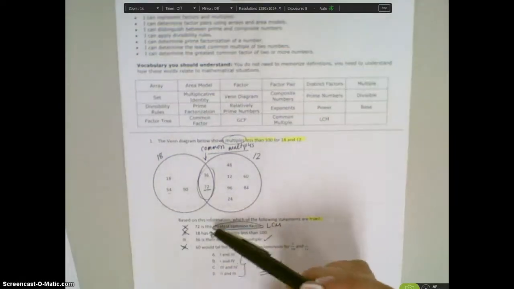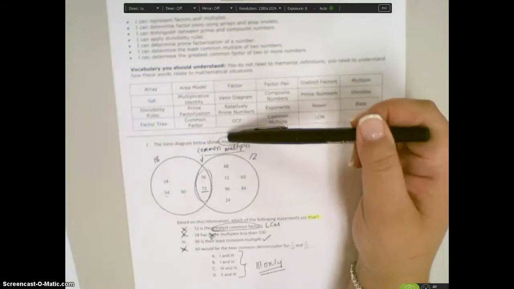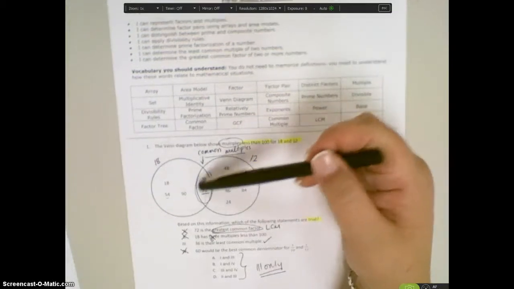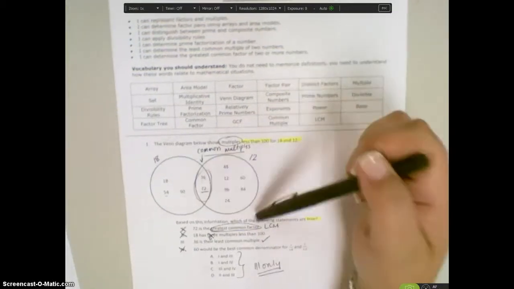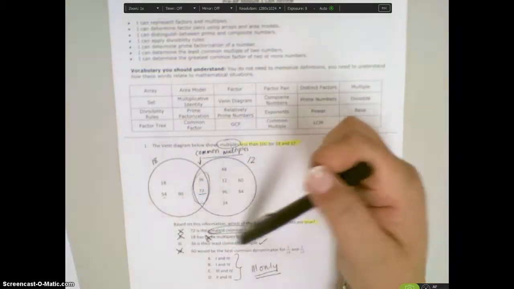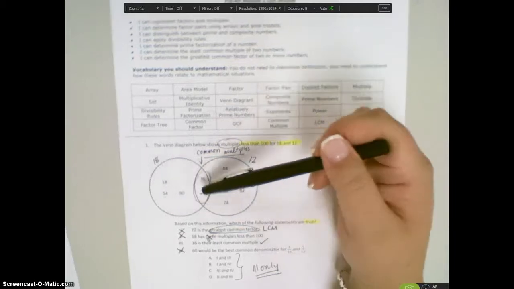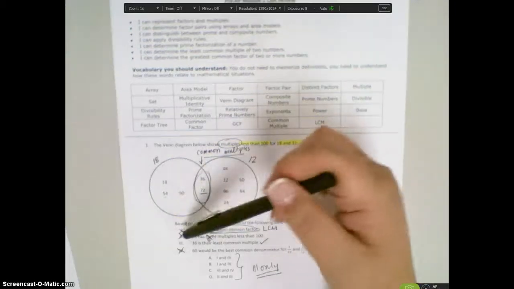A says 72 is the greatest common factor. Well, we're dealing with multiples. We're not even dealing with factors. So that's a trick question because it's the least common multiple and it is common, but it's not a factor. So that would be incorrect. 2, 18 has 3 multiples less than 100. Well, 1, 2, 3, but we also have to count what's in the center. So that's 4 and 5. So that would be incorrect.